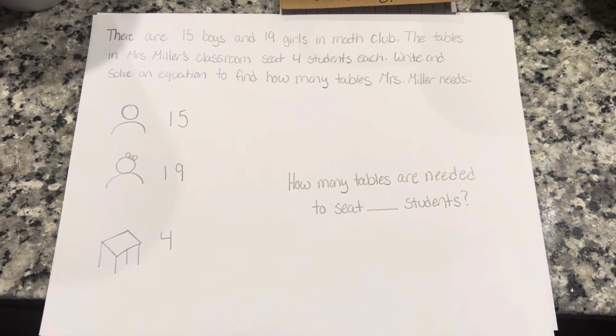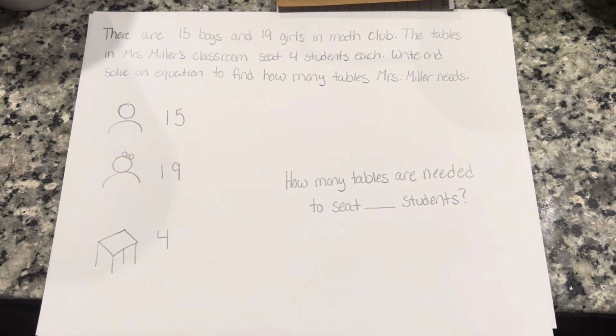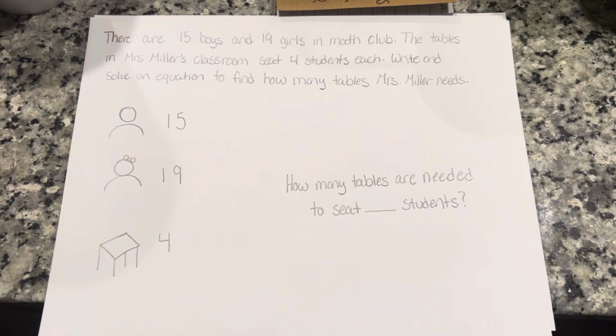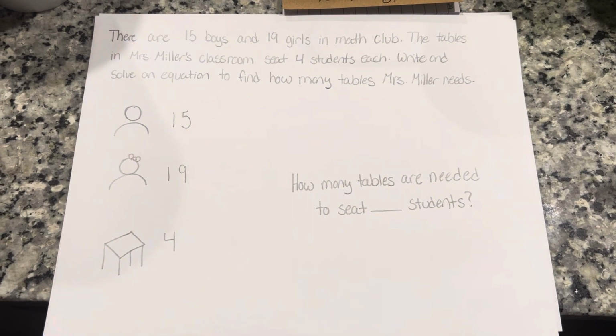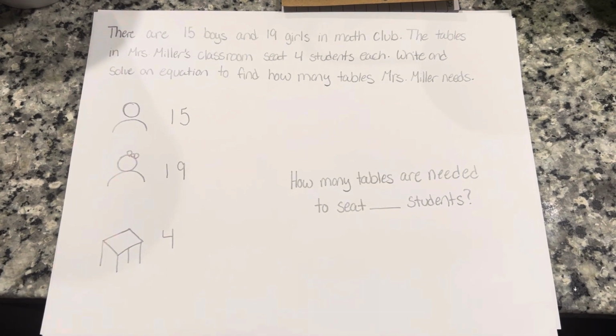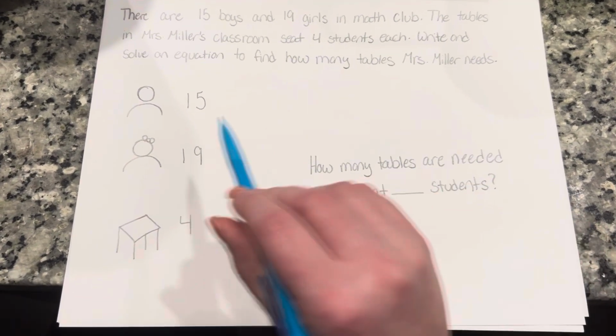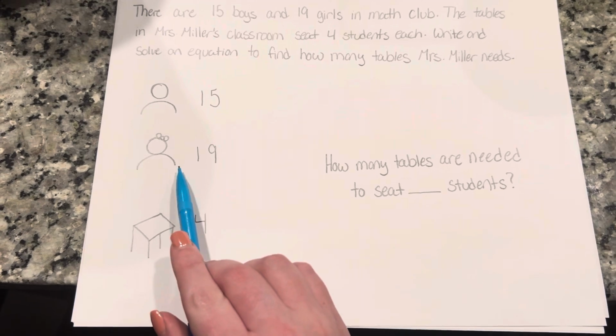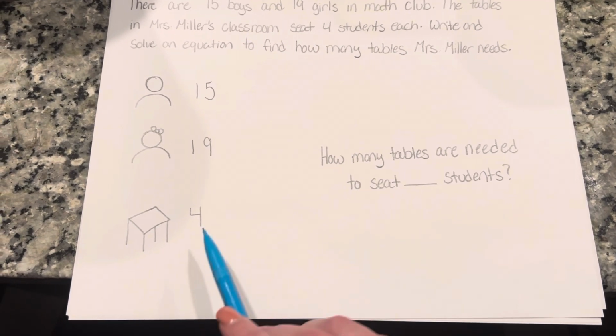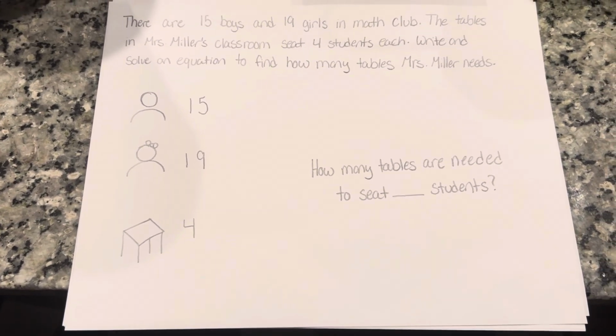There are 15 boys and 19 girls in math club. The tables in Ms. Miller's classroom seat 4 students each. Write and solve an equation to find how many tables Ms. Miller needs. First, let's look at what we know. We know there are 15 boys and 19 girls, and that each table seats 4 students.